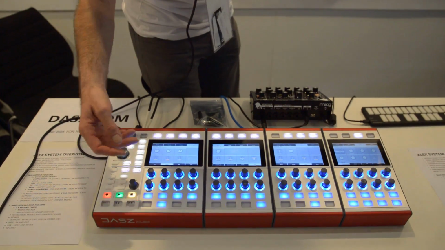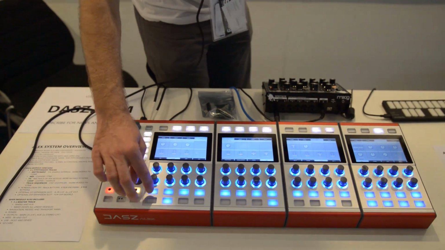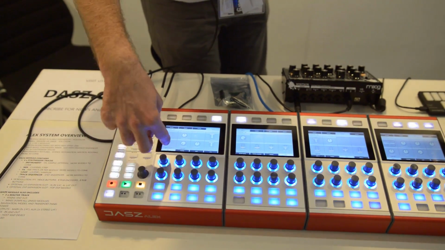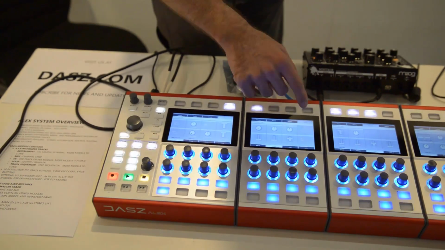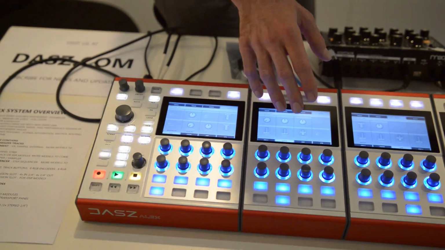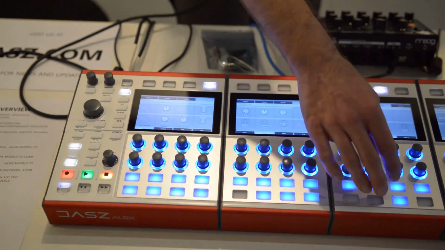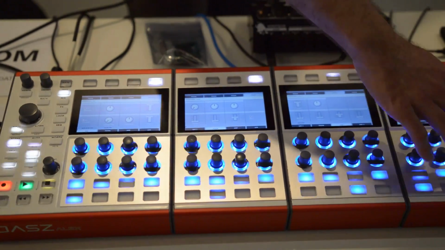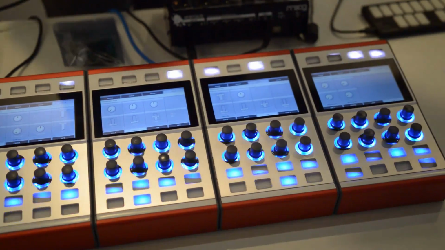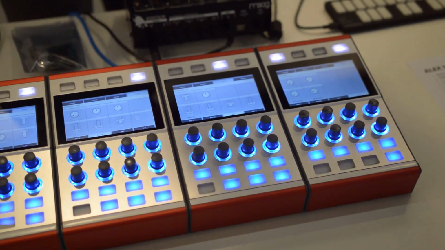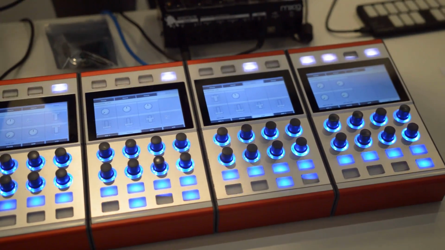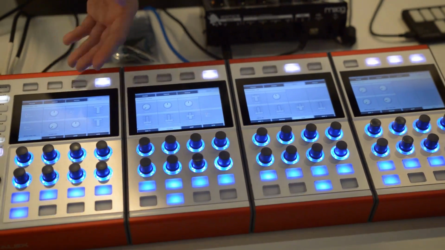I'll just do a quick visual simulation. You could have your oscillators on the first screen, your filters on the second screen and the controls bound to them, your amplifier, and let's pick an LFO on the last screen. And this is what a spanning editor would look like for an instrument.